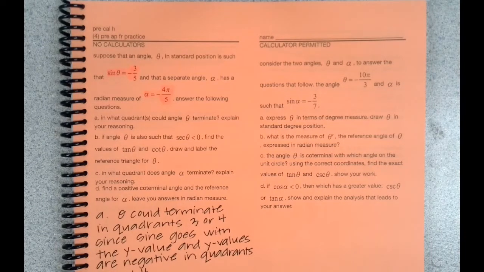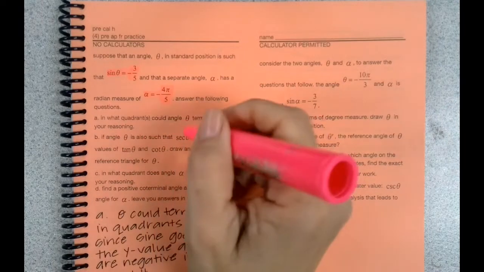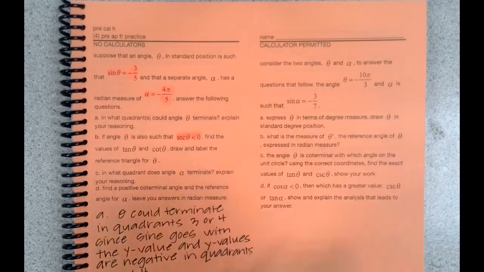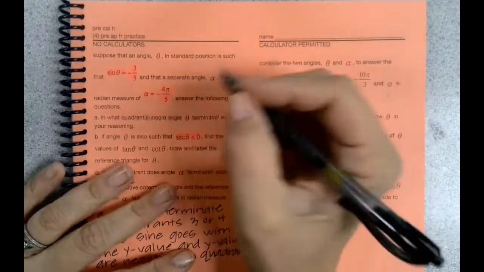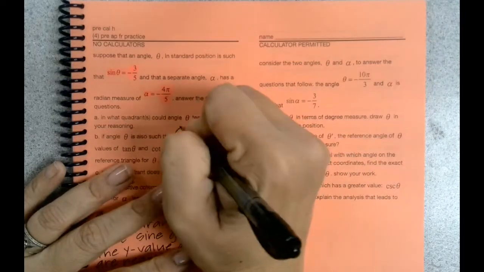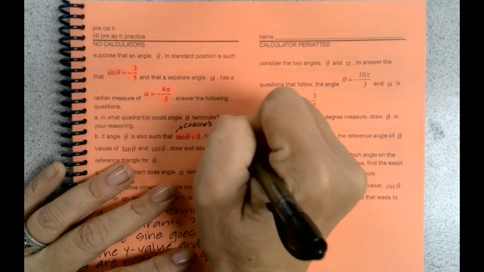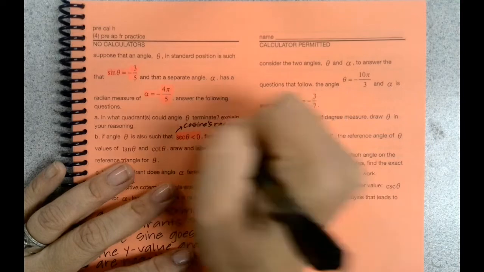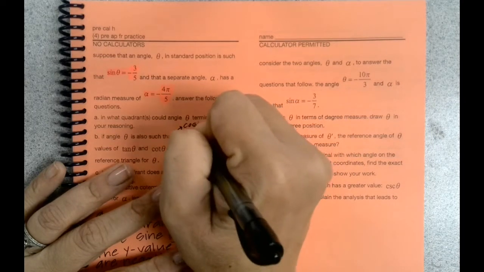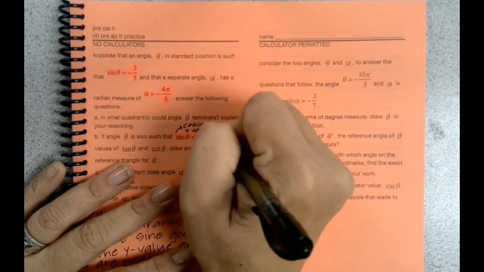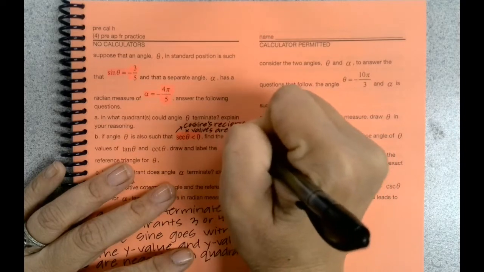Next, if the angle is also such that the secant of the angle is less than 0, find the values of tangent theta and cotangent theta, draw and label the reference triangle. Okay, so for this, a couple of things you need to be aware of is that secant is cosine's reciprocal, and cosine goes with x, so this is really saying the x values are negative because anything less than 0 is negative.